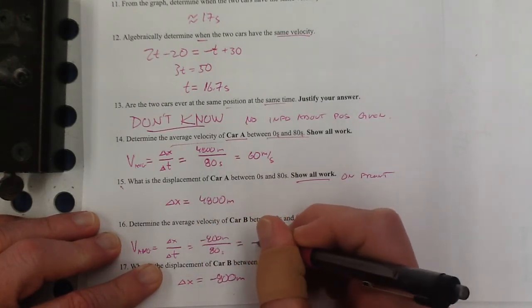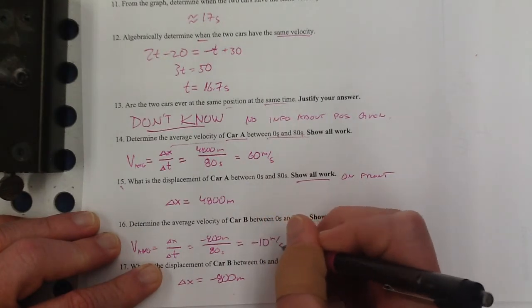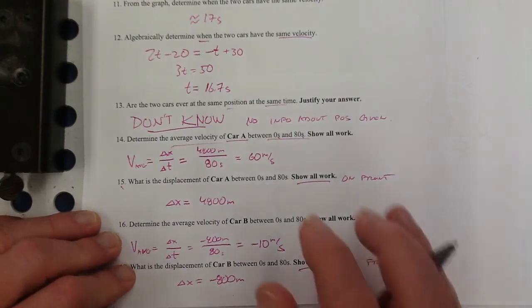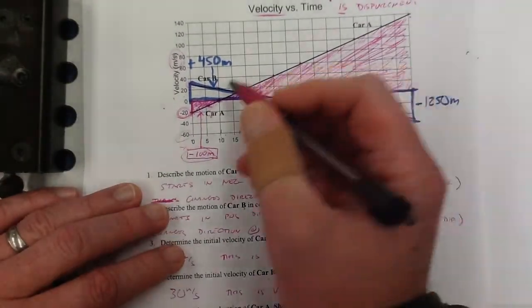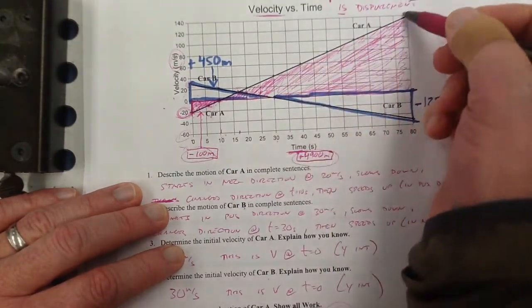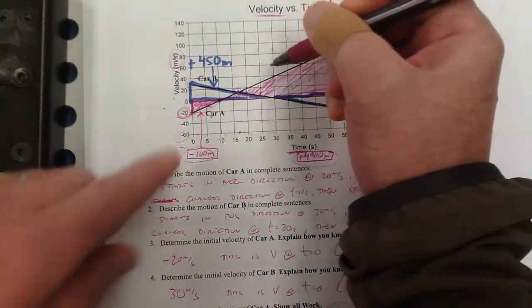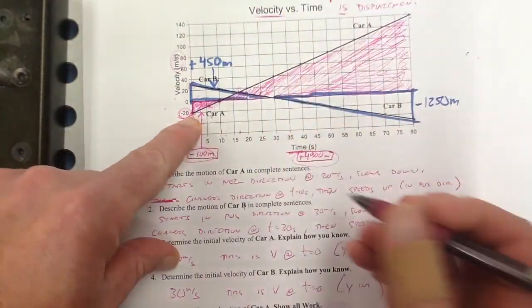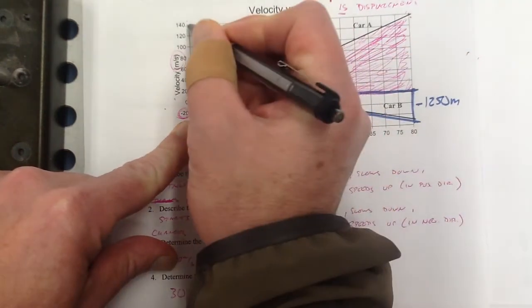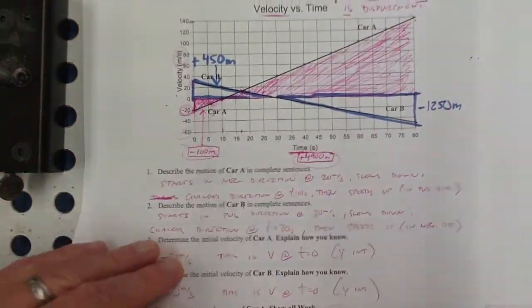So that's negative 10 meters per second. And that's it. So what's the other way? Well, if you've got a nice graph like this, the average velocity is whatever is exactly halfway in between the starting and the ending. So can you average those two numbers? For car A, we start at negative 20 and we end at 140. What's the average of those?